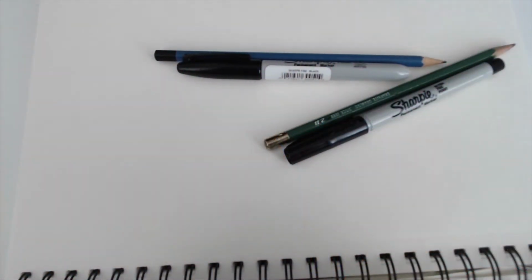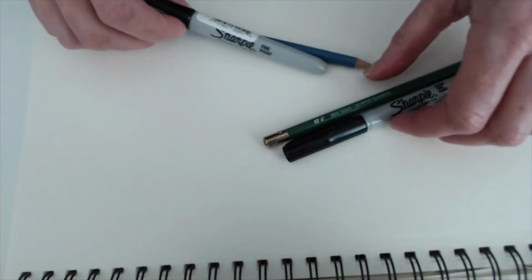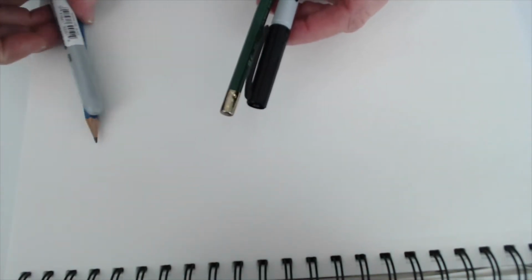All right, hi everybody. So we are going to talk about doing thumbnails. We've been looking at the ideas of abstraction and the ideas of line and shape, and now you guys are going to do your first real assignment, where you're actually making a work of art.